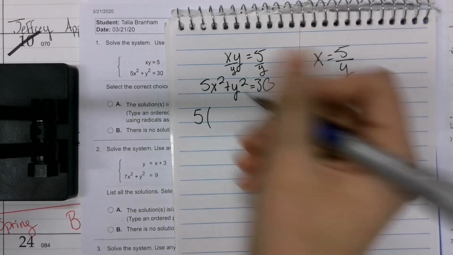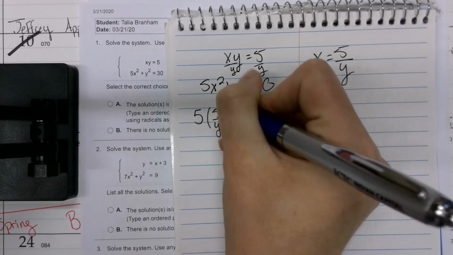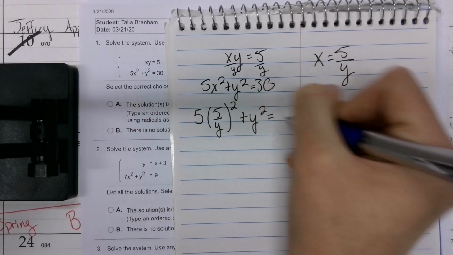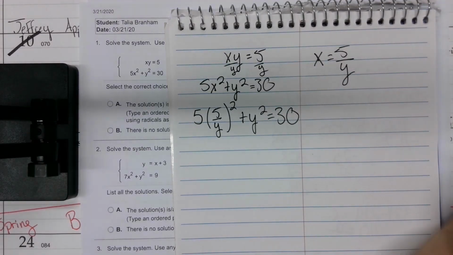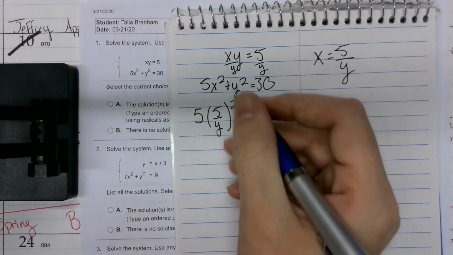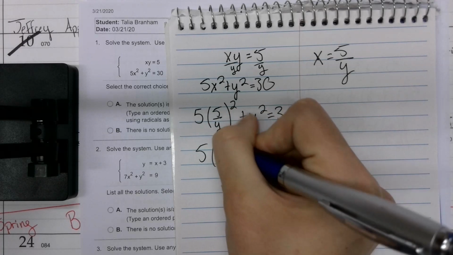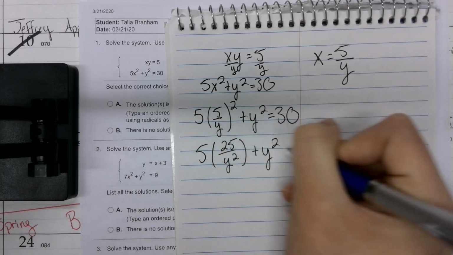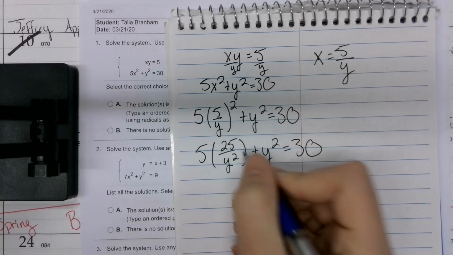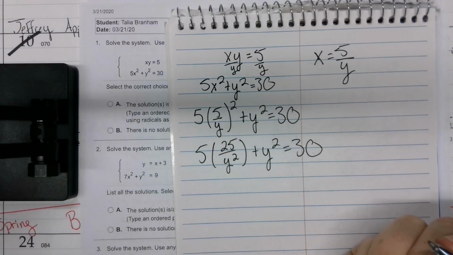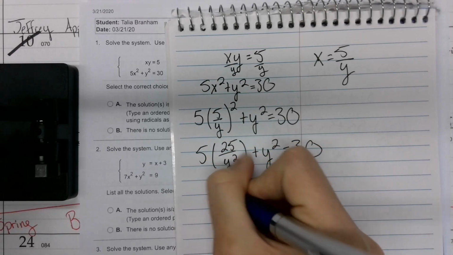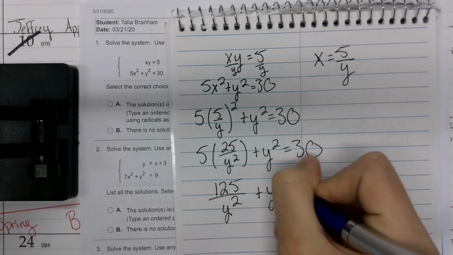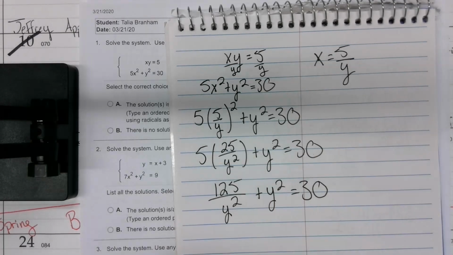So 5 times 5 over y, squared, plus y squared equals 30. So let's square this. So I have 5 with 25 over y squared plus y squared equals 30. Multiply by 5, so 5 times 25 is 125 divided by y squared plus y squared equals 30.